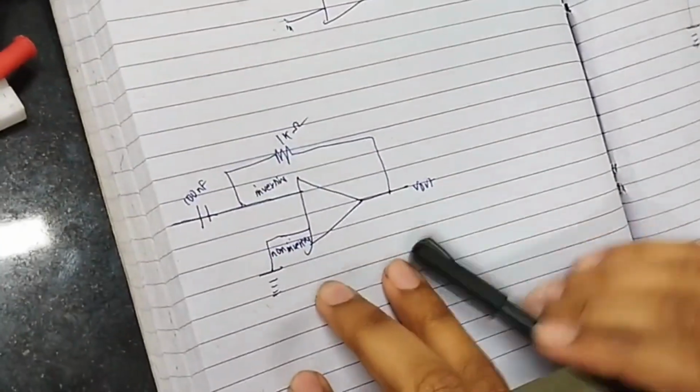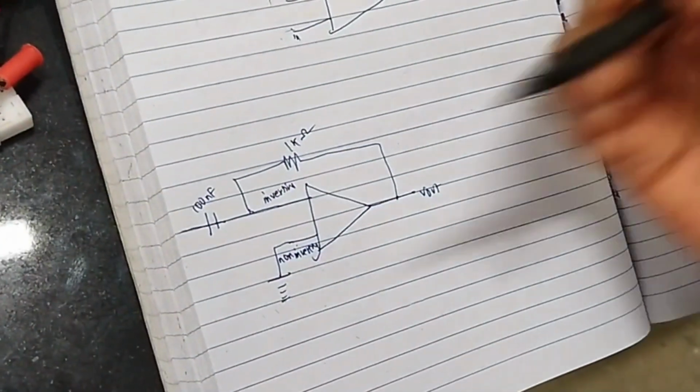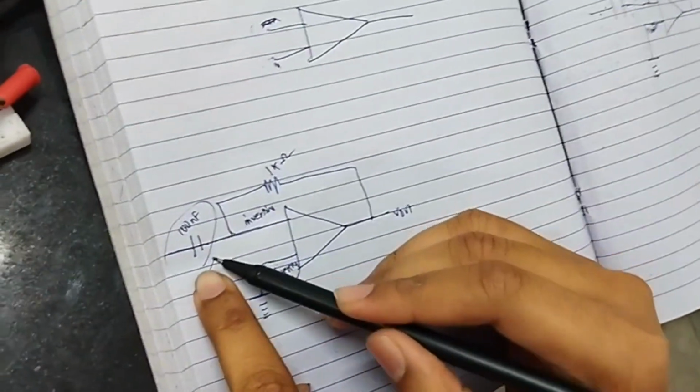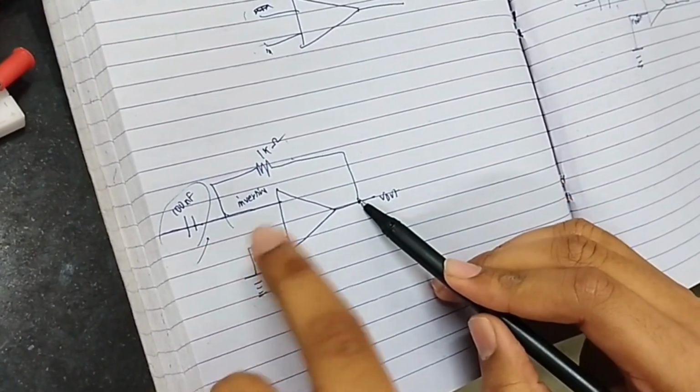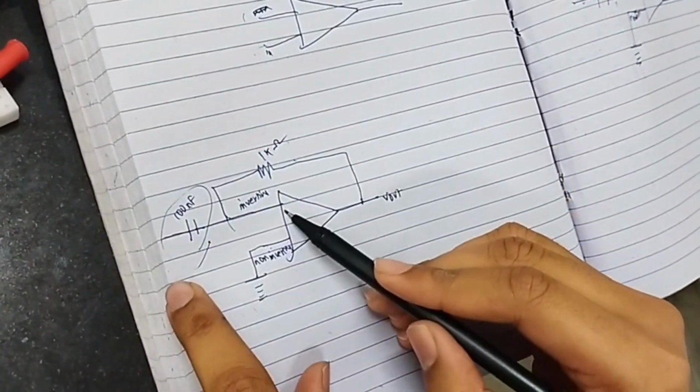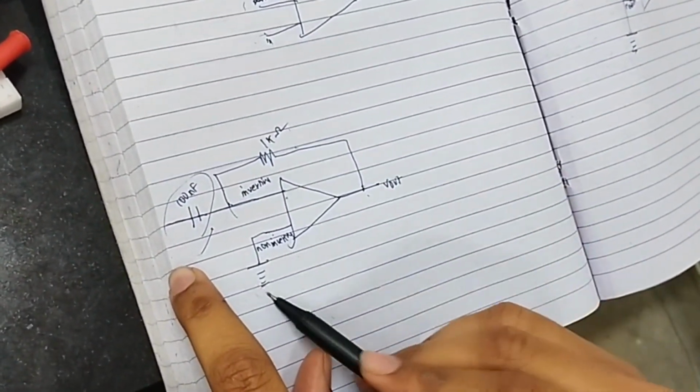So this is the final circuit of the differentiator. I've just taken a capacitor of 100 nanofarads and 1 kilo ohms of feedback resistance, connected the inverting and the output, and this is the ground.